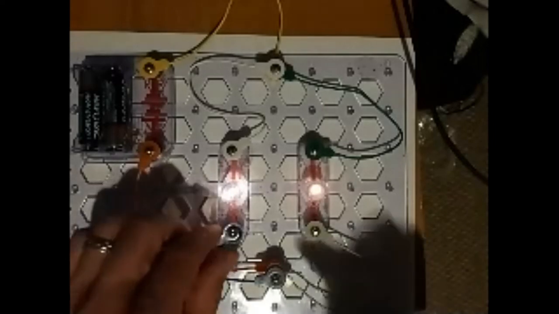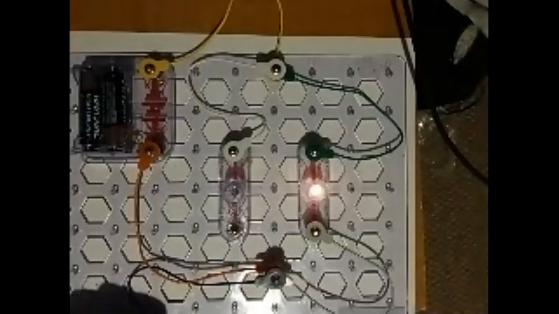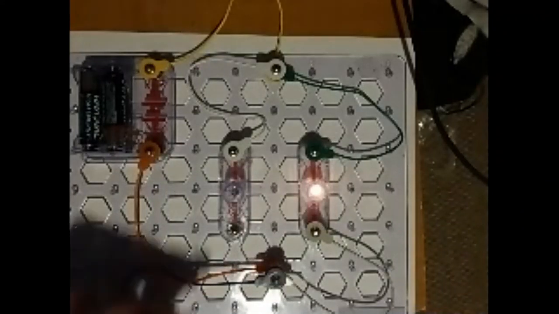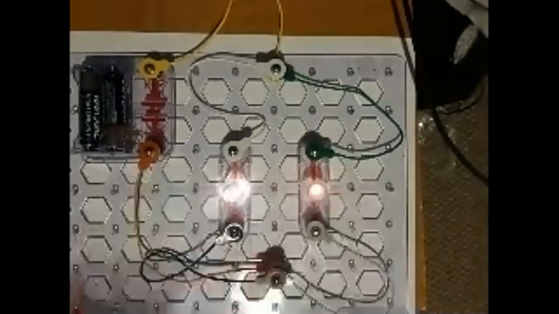In fact, I could unplug one of these, and the light bulb goes out, but the other light bulb still works. With a series circuit, we would not see that happen.